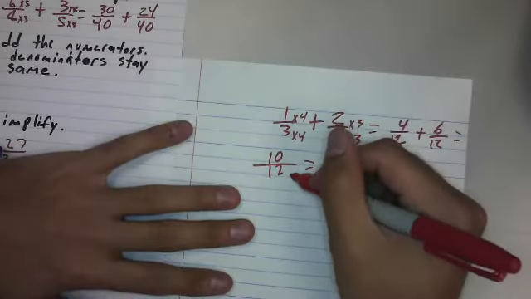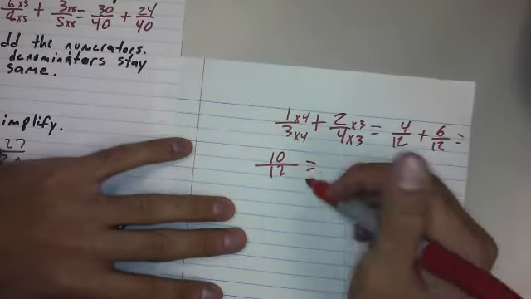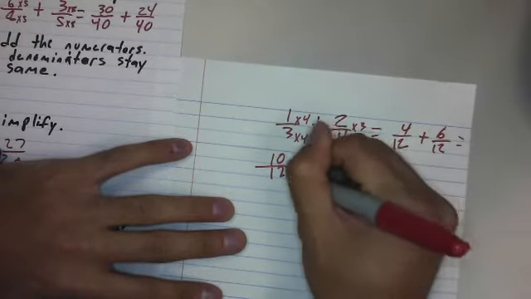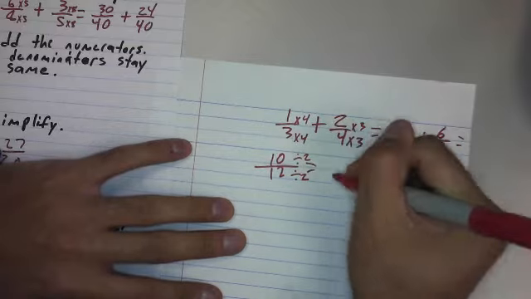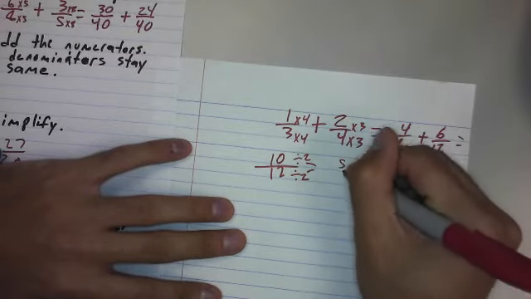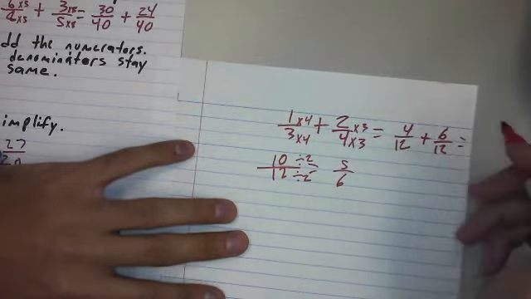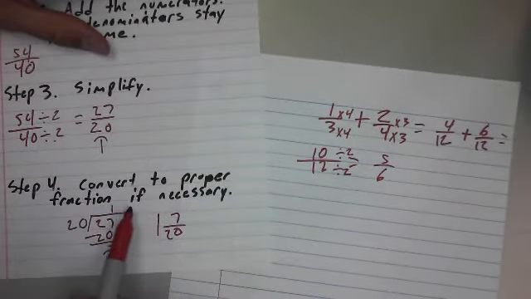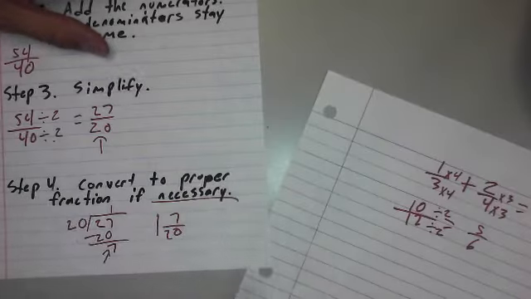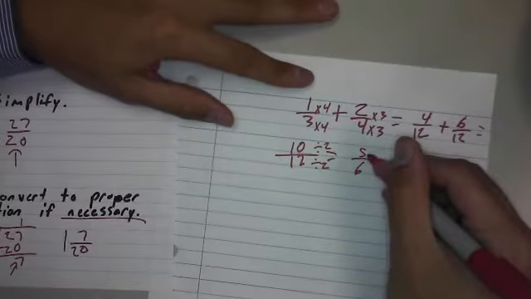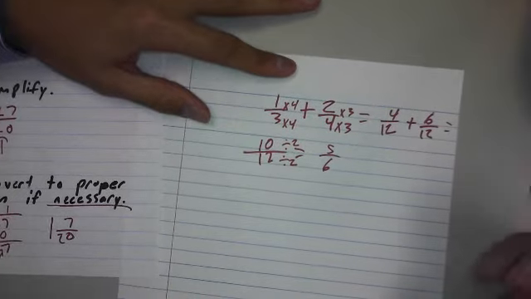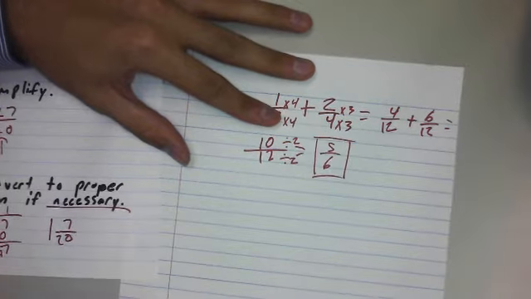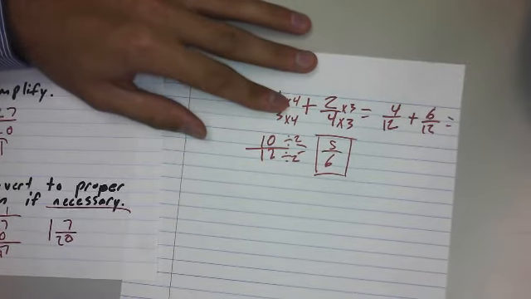Now if I look at step 3, it says simplify. So I'm looking at 10 over 12. First I want to see, does 2 go into 10 and 12 evenly? It does. So I'm going to go ahead and divide both the top and bottom by 2, which will give me 5 over 6. Now the next step states convert to proper fraction if, it says right here, if necessary. 5 is smaller than 6, so actually it's already a proper fraction. So at this point, I'm done. So this is actually my answer.